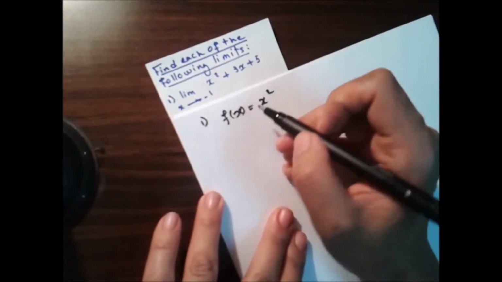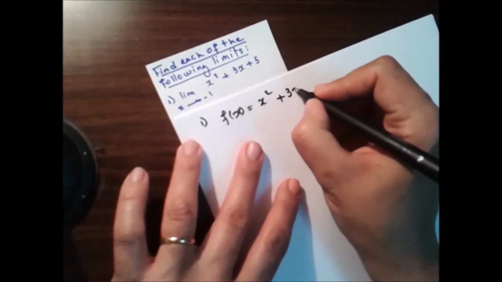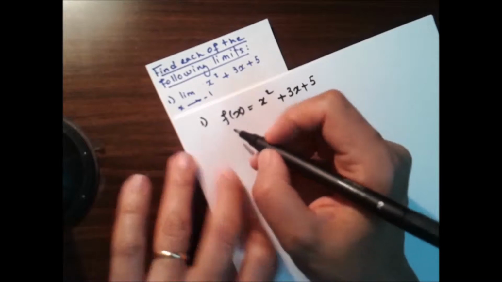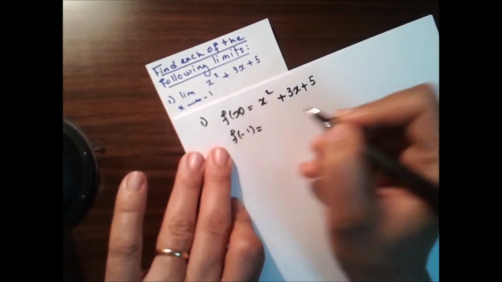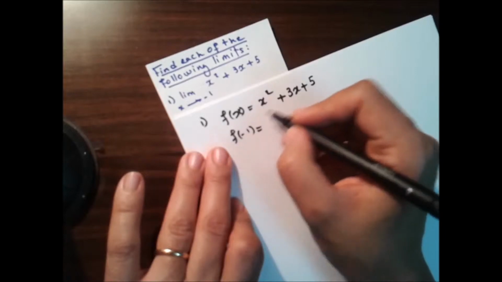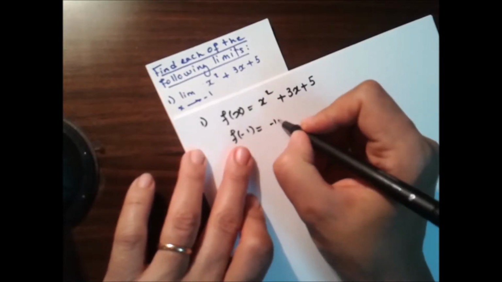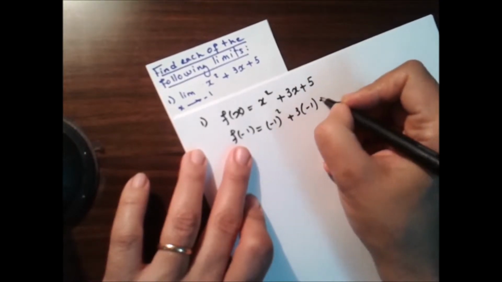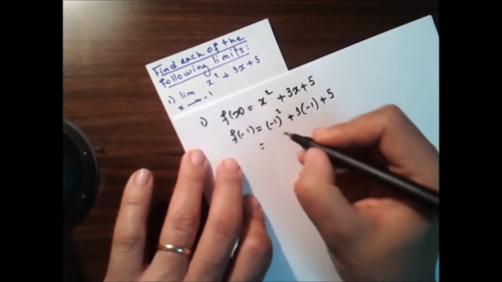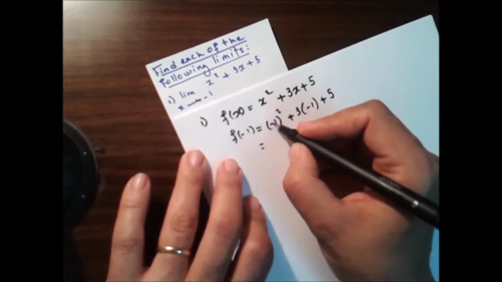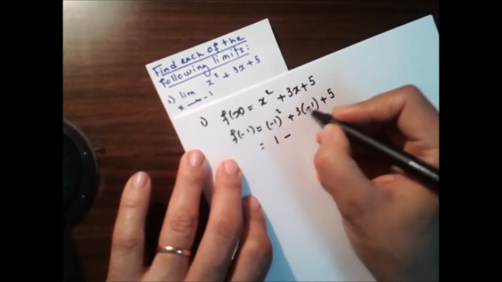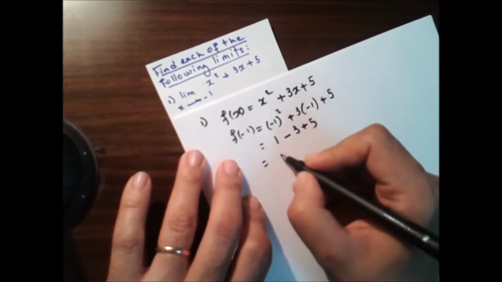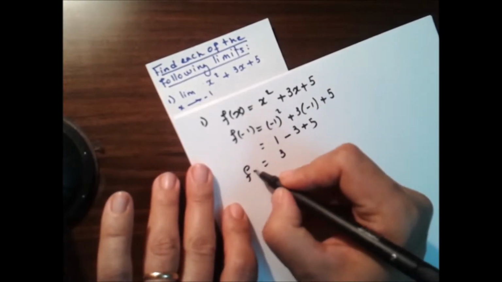So f of x is equal to x squared plus 3x plus 5, and we need to find f of negative 1. This is called direct substitution. So let's substitute each x by negative 1: negative 1 squared plus 3 times negative 1 plus 5. This is equal to 1, because the negative sign is cancelled by the even power, then 3 times negative 1 is negative 3, plus 5. 1 plus 5 is 6, minus 3 is 3. So f of negative 1 is equal to 3.